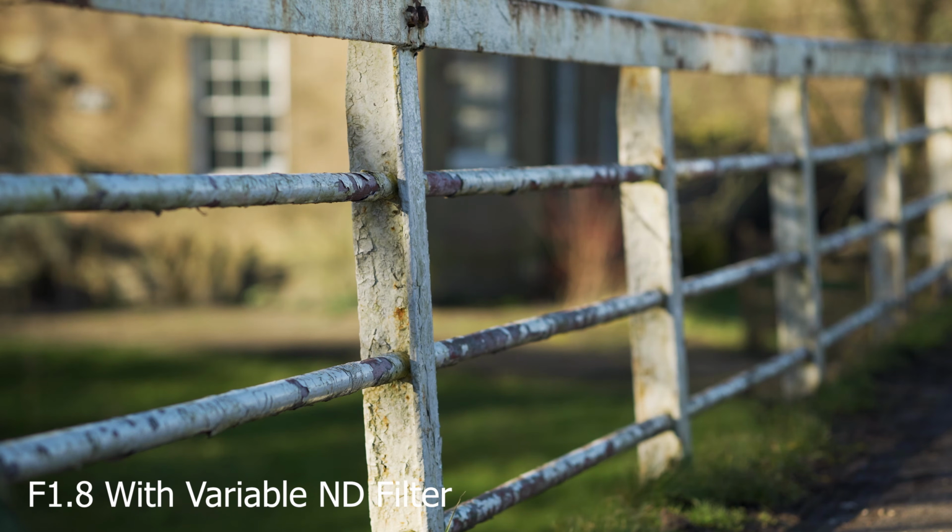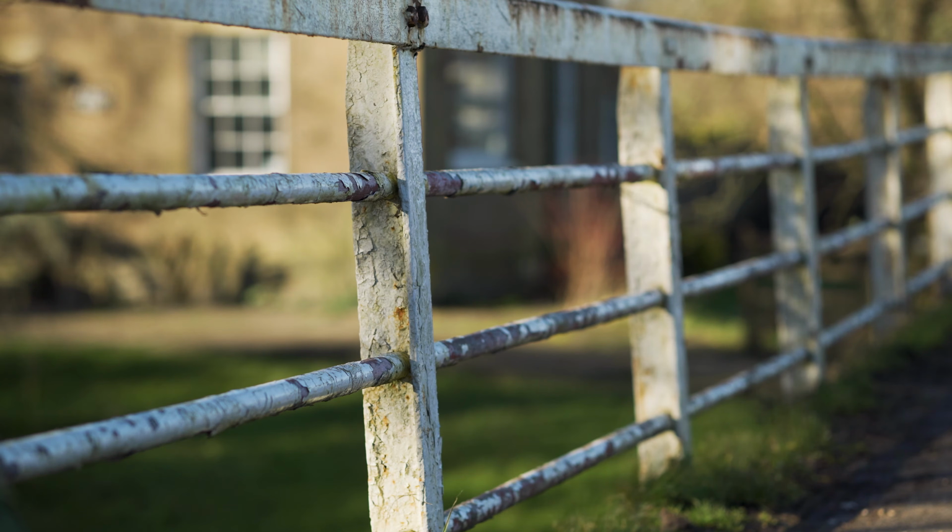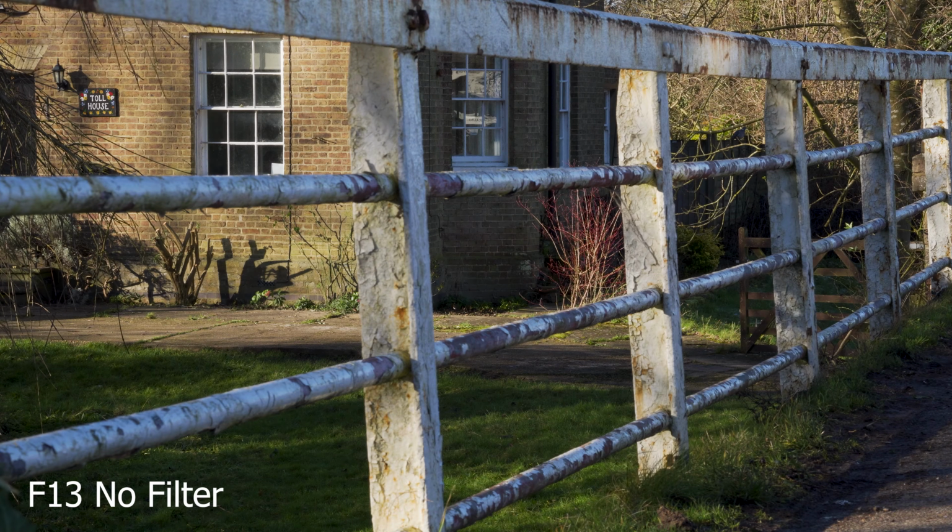And here is that same shot with an aperture of f1.8. Notice the amount of blur we're now getting and where your focus is drawn. So if we didn't have our variable ND filter with us today, we wouldn't be able to get this amount of blur and depth of field in our shot. Let's have a look at it again with no filter on the camera. You can see without the variable ND filter what a difference it makes. Let's have a look again with the filter.